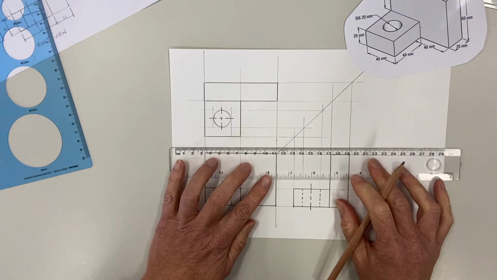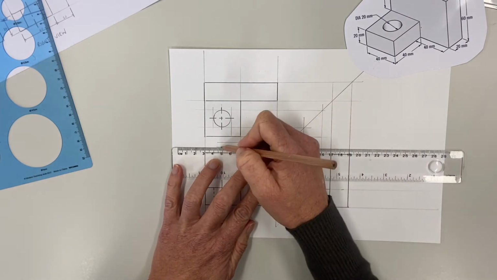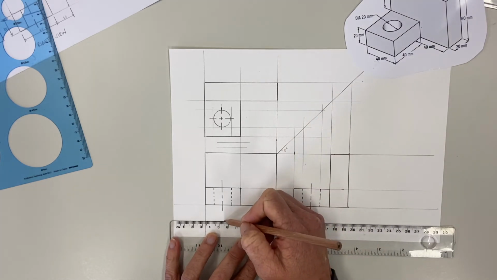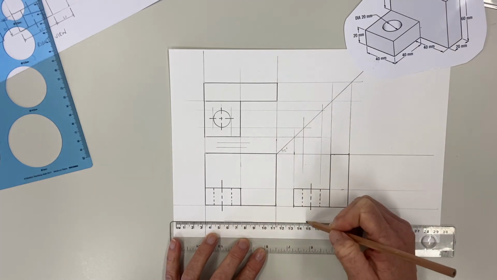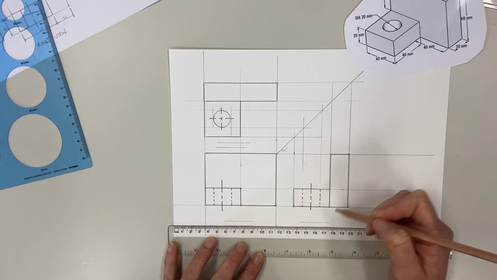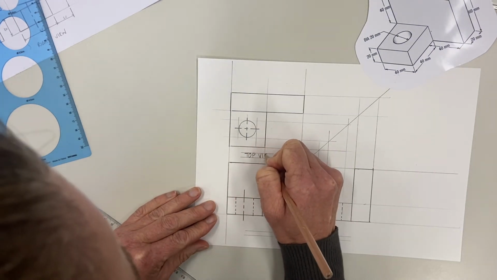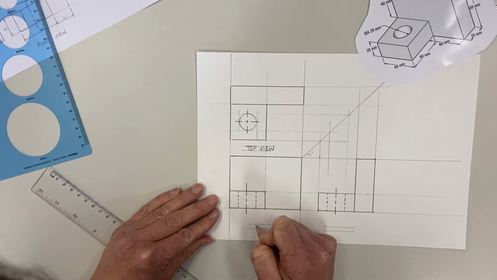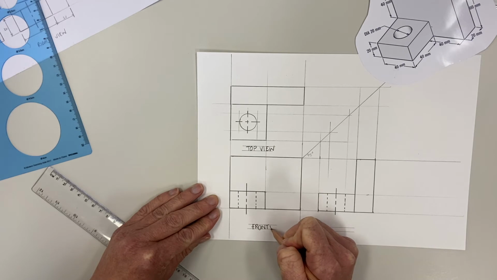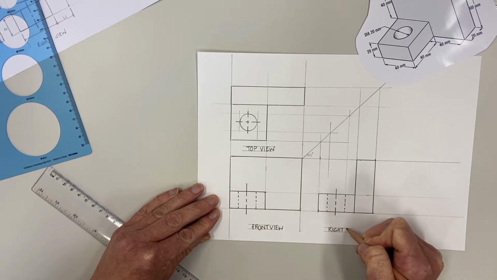Great, now I can add in my labels. These should be 5 mil high and in capital letters. I'm leaving room here so that I can put in some dimensions. Don't have to go crazy with dimensions with this one. Keep them simple. Top view, nice block capital letters. Front view, right view.